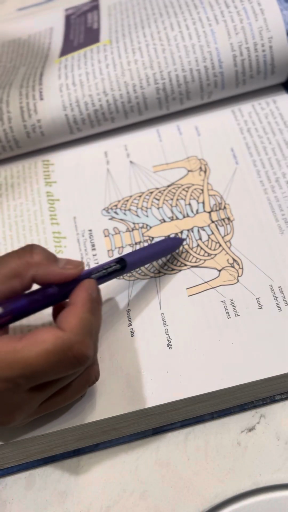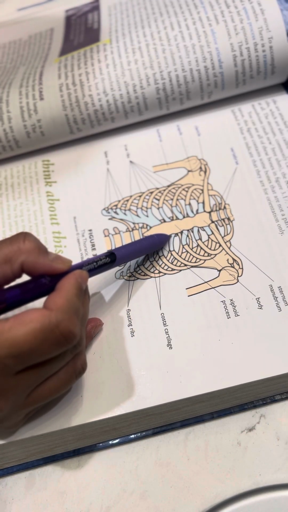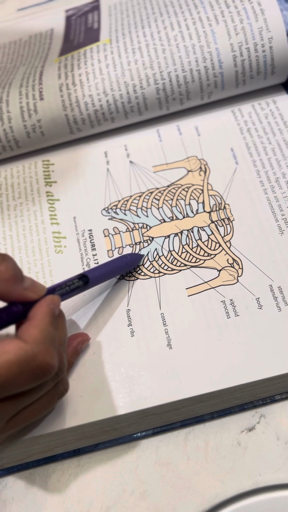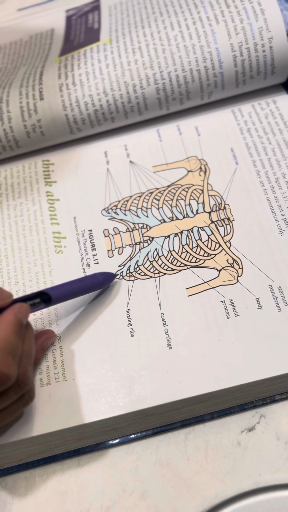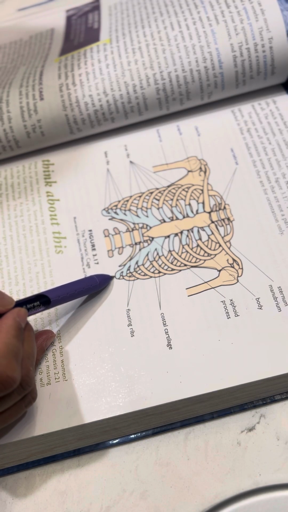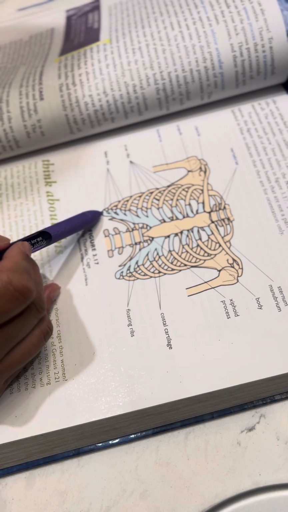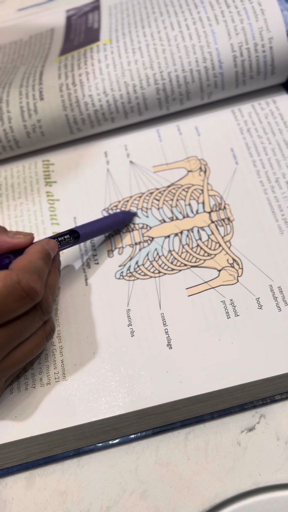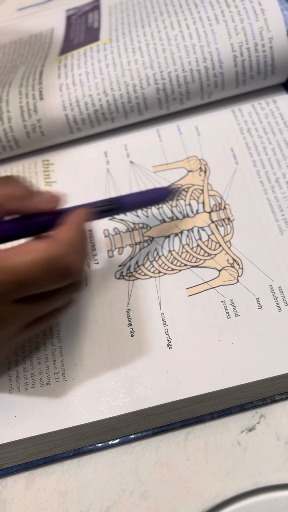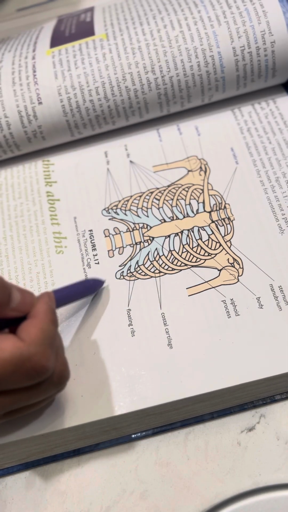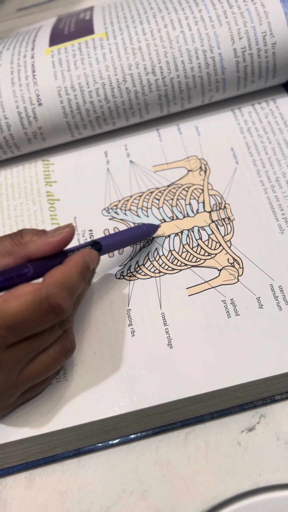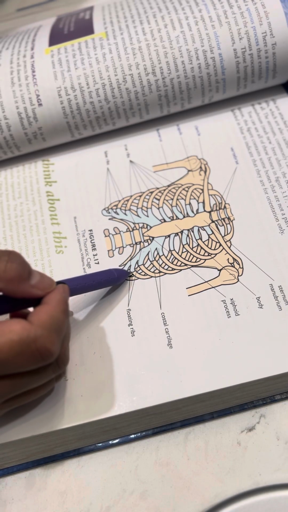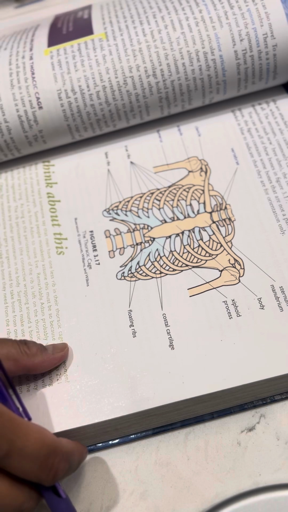The first 7 pairs of ribs, 1, 2, 3, 4, 5, 6, 7, are all connected to the sternum. That's why they're true ribs. The last 5, 1, 2, 3, 4, 5, I don't even know if this is the full 12 ribs, but I'm going to go back and recount it. But the last 5 are not, because they don't actually have a connection to the sternum. That's why they're known as false ribs. They're still a rib, they're just not connected to the sternum. So the top 7 are true ribs, bottom 5 are not. You need to know that.